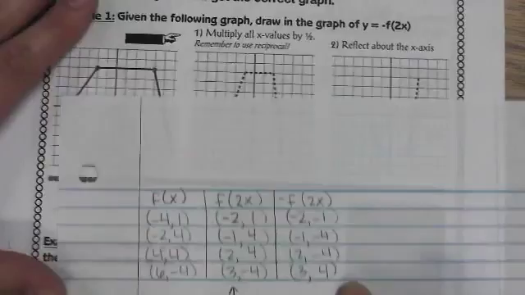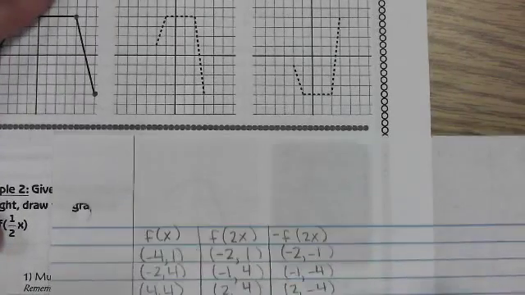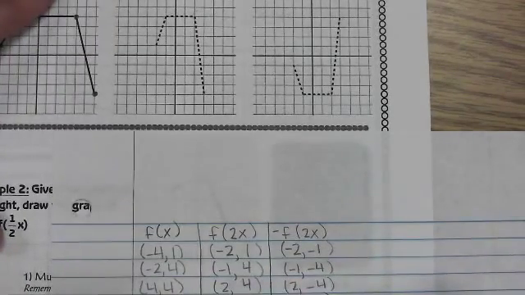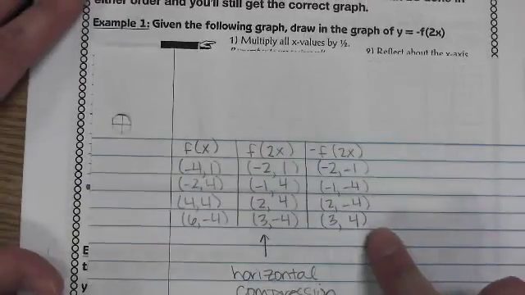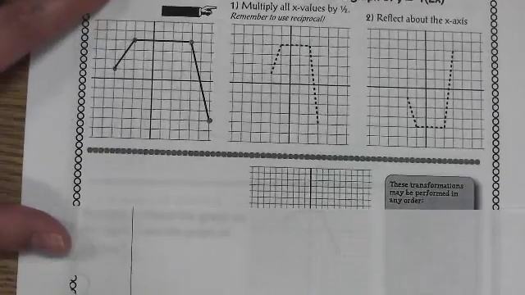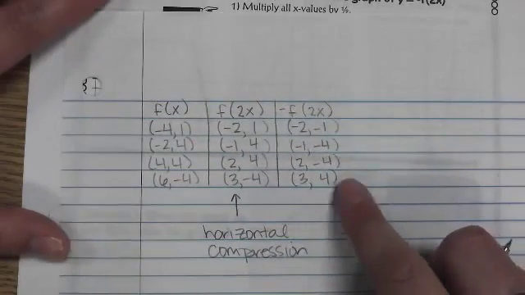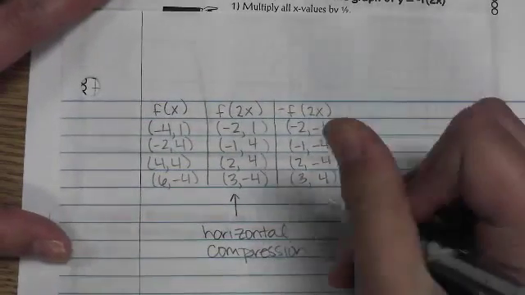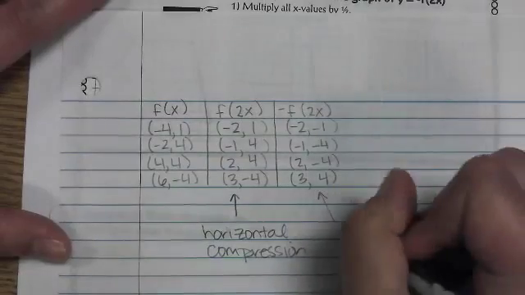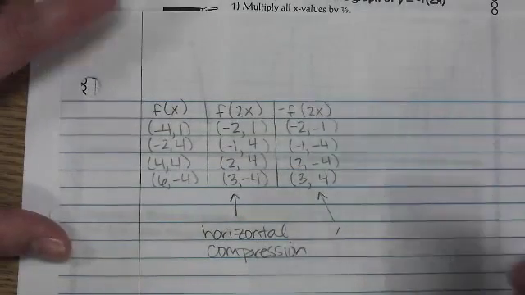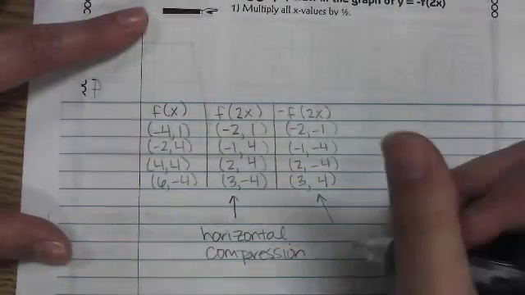And if you compare this to the results, then you can see that those points are in fact the same. So if you are someone who is visual, you can do it visually like they did and do it one step at a time. If you're not visual, if you need these numbers here, then you can go ahead and write them in chart form. It's up to you. So I guess reflect over x-axis here.